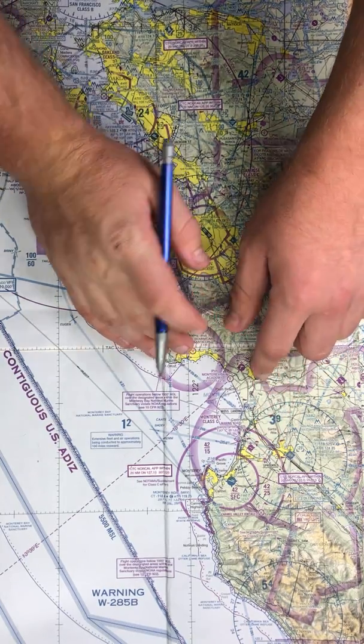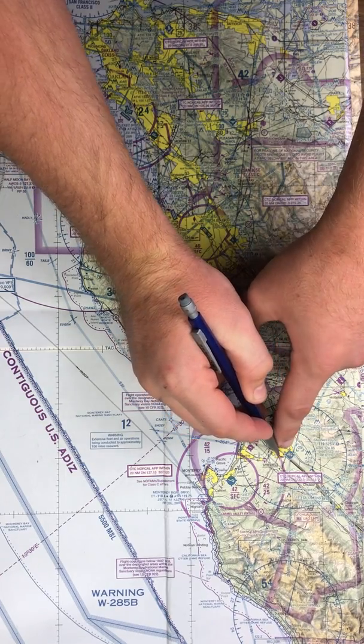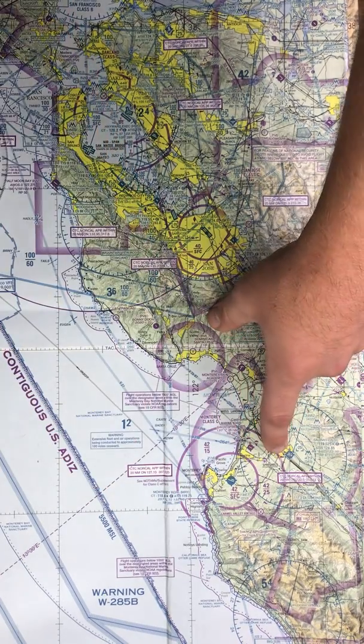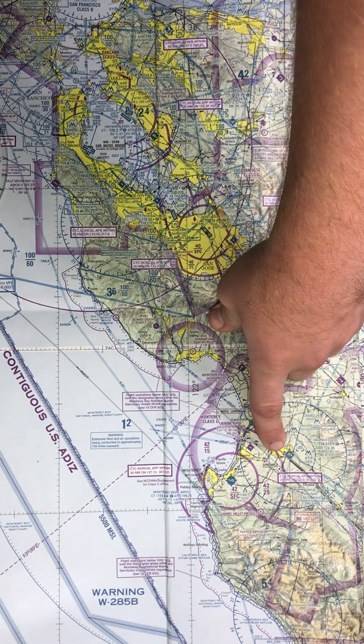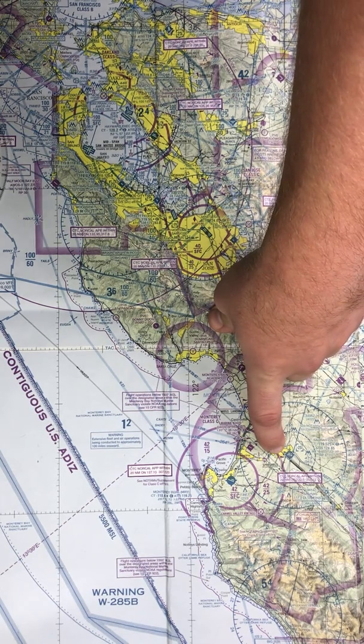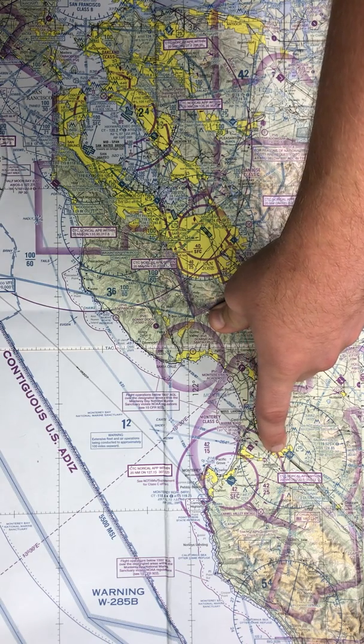Next, we're going to look at this flag right here, just to the left of Salinas also. Whenever you see that purple flag, it means there's a VFR checkpoint right there. That basically just means that there is a big visible object on the ground, just to help out anybody who's flying VFR.